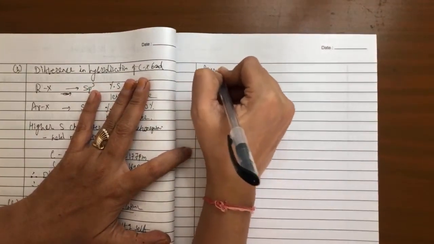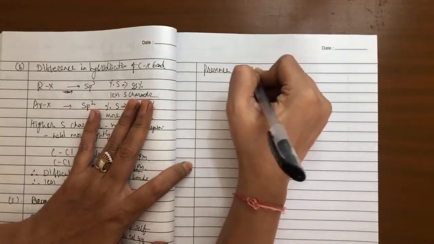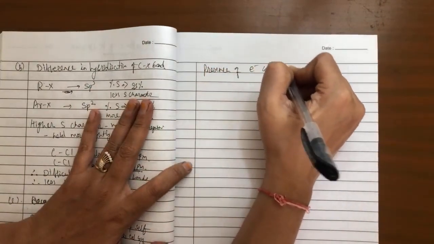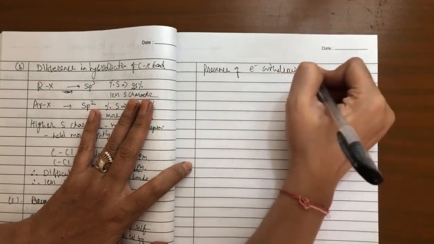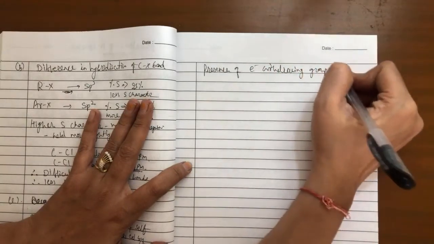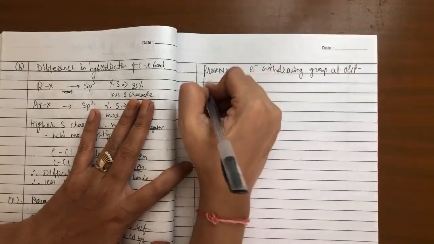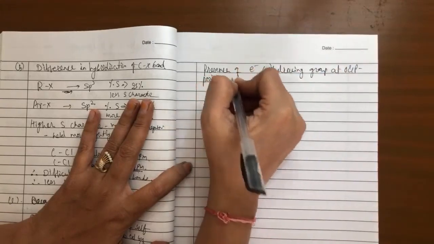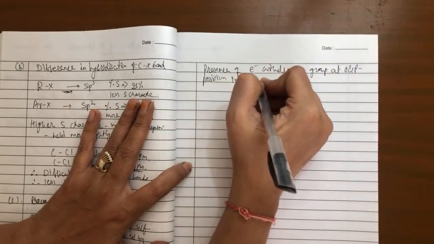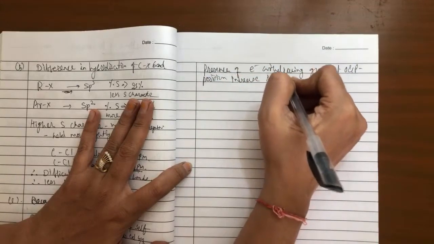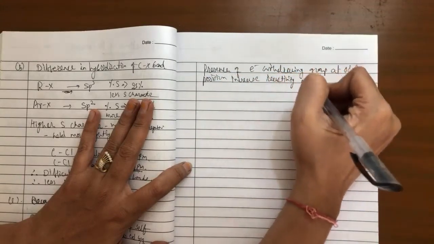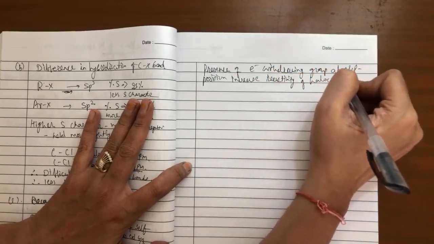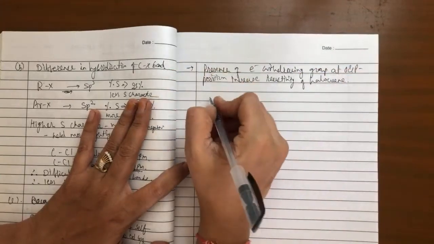So the presence of an electron withdrawing group at ortho and para position increases the reactivity of haloarene. Let me show that by a reaction.